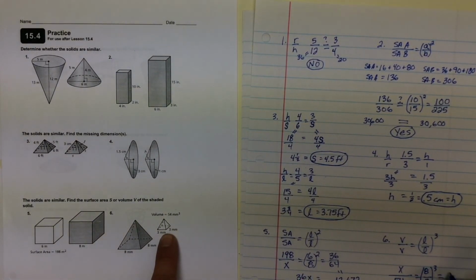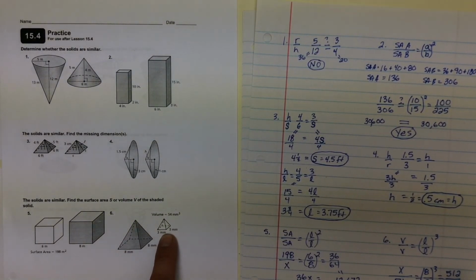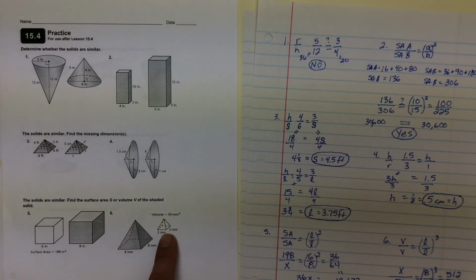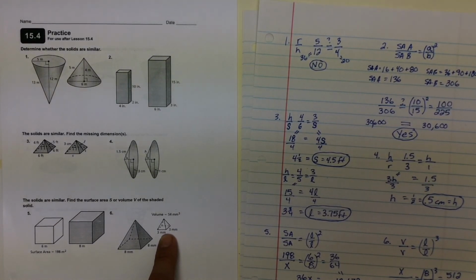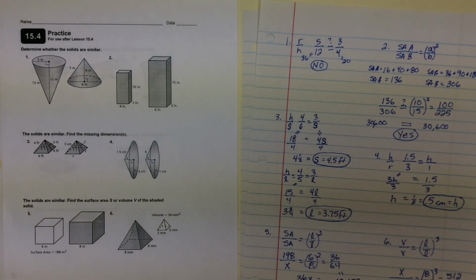8 times 8 times 8 is 512. 3 times 3 times 3 is 27. X times 27 is 27x. 512 times 54 is 27,648. Divide by 27, divide by 27. X equals 1,024, and since we're finding volume, this is millimeters cubed.